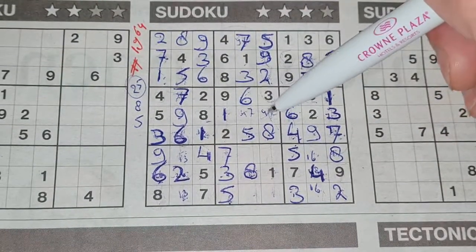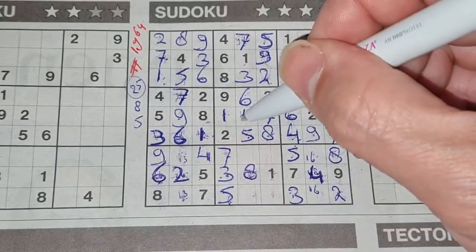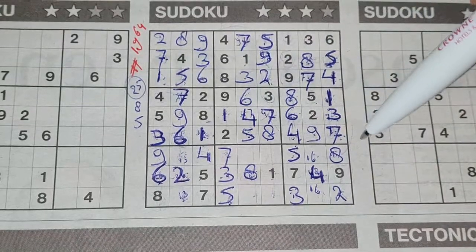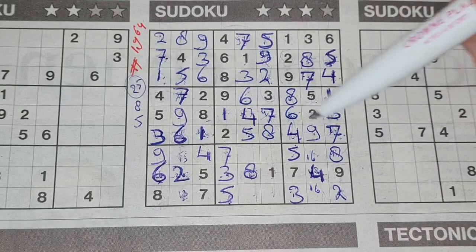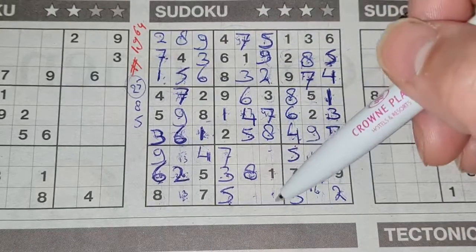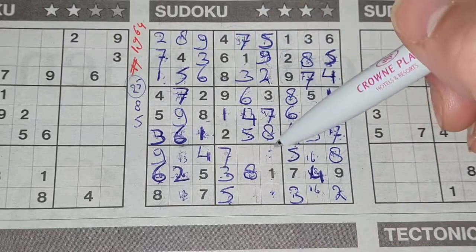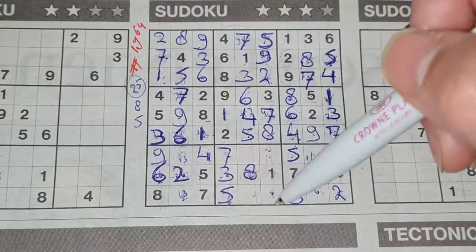2 numbers left, 4 and a 7. Now we have a 7 there, so no 7 there. 7 should be here, and a 4 goes there. Then 2 numbers left in this column for the number 6 and 4. 6 and 4.